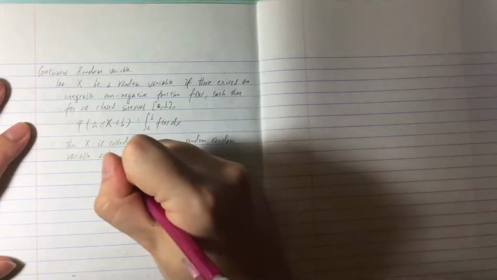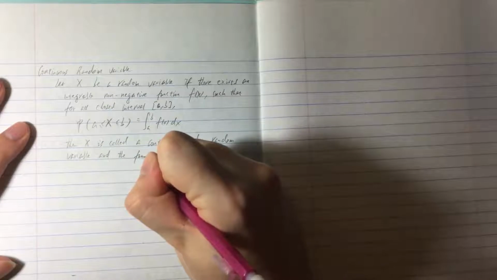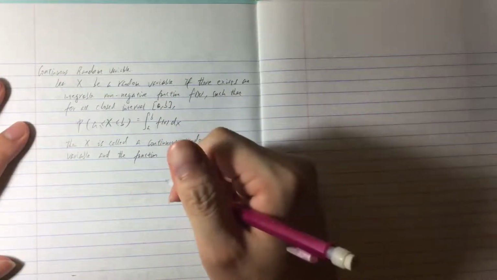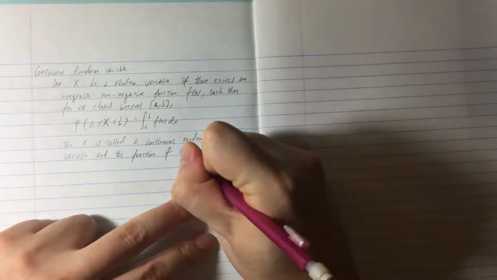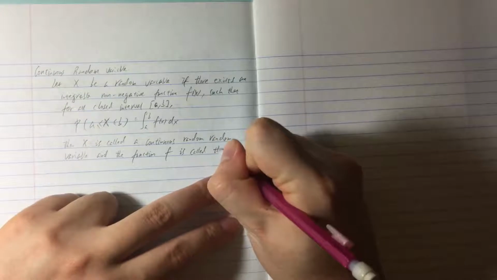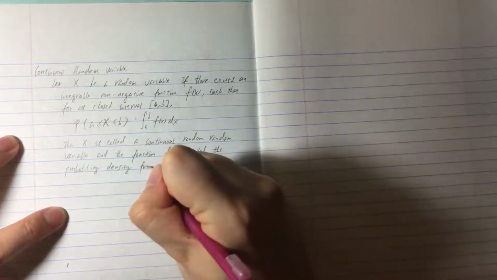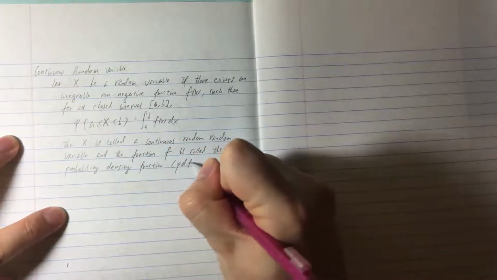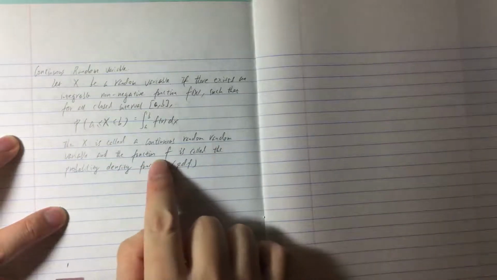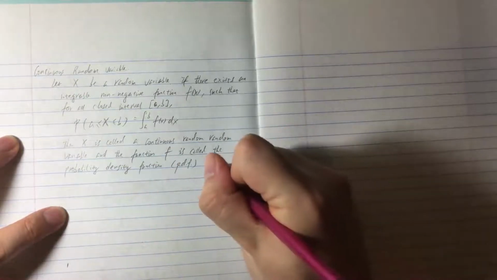And the function f is called the probability density function, or PDF. We use PDF to represent probability density function. Function f is called the probability density function of X. Next, let me show you some properties of continuous random variables and the probability density function.